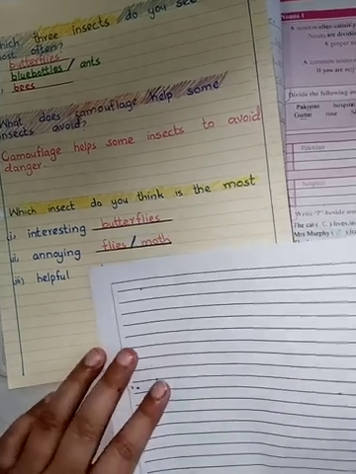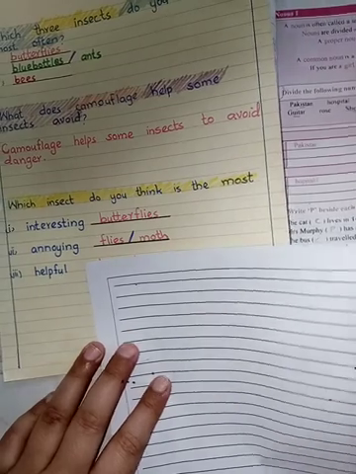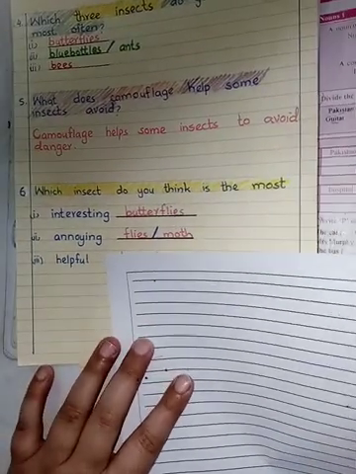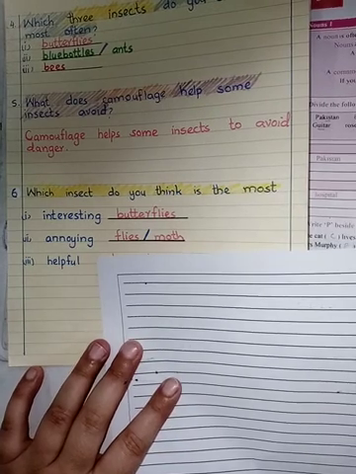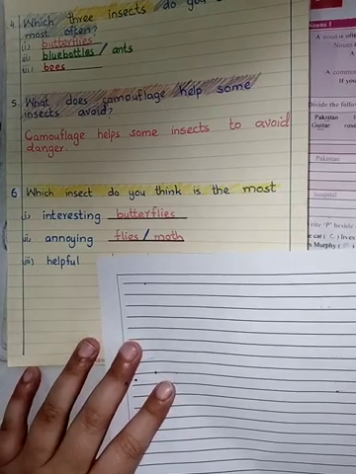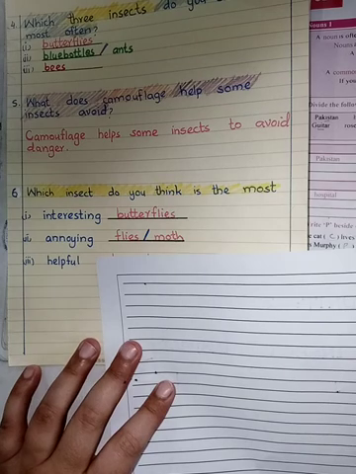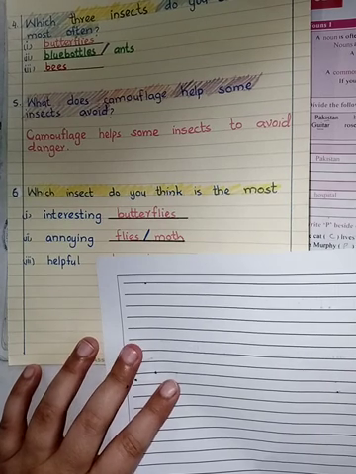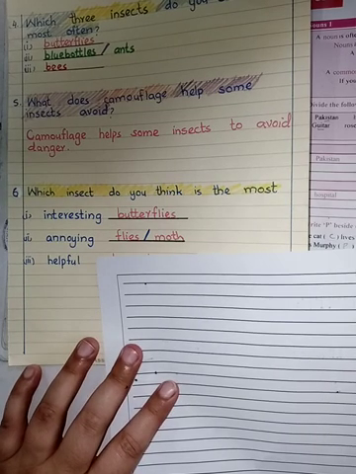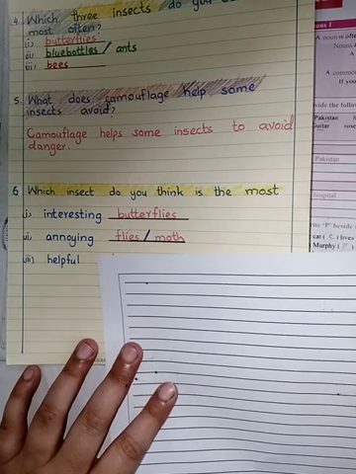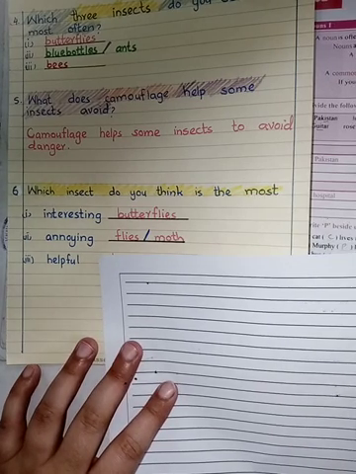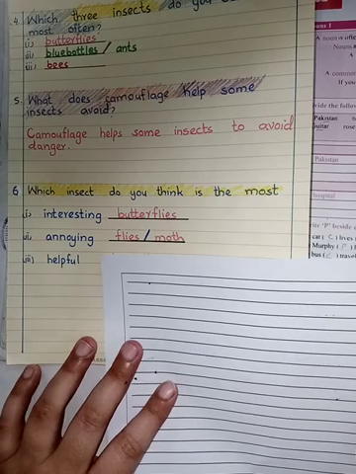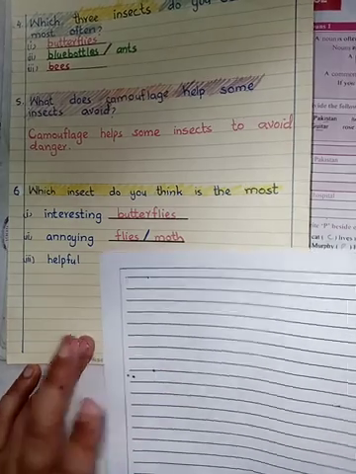Okay, which insects are annoying? I have mentioned flies. Either you want to write about the mosquitoes, or the flies or moths, right? They are such insects which are annoying us, which are irritating us. And which insect do you think is the most helpful? A honeybee is helpful. Even butterflies are also helpful. Ants are helpful. So you will write on your own choice.